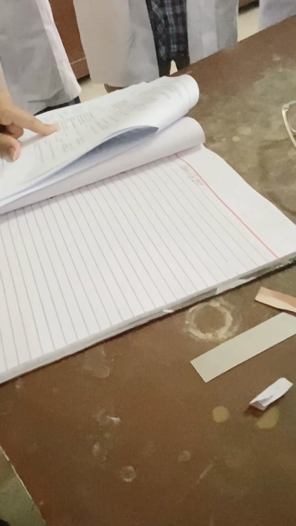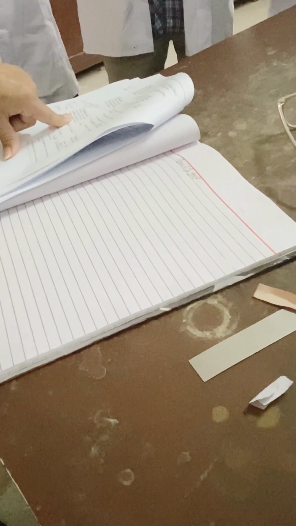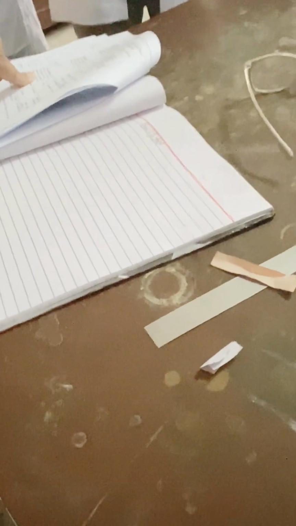Then you have the unsaturation test. You need to check your compounds. You know what is saturation, what is unsaturation? I hope everyone knows. Alkane, alkene, alkyne. If you just jump to those, you will get the idea what is saturation, what is unsaturation. Just check the solubility. Now they told us about the compound's nature.